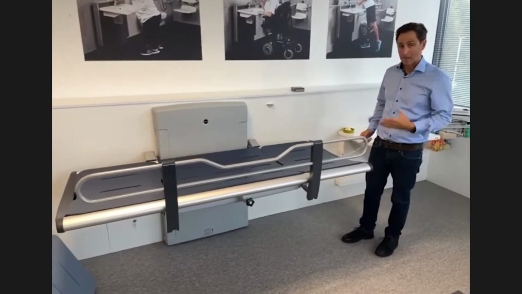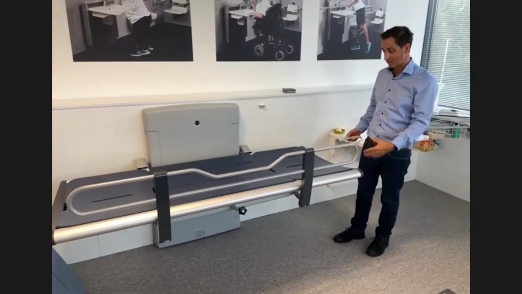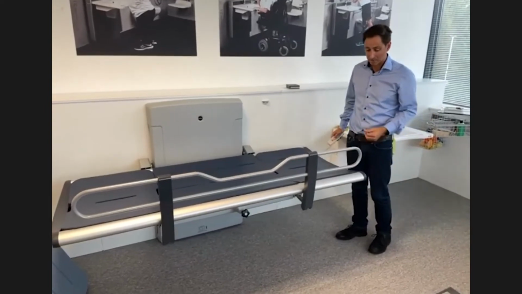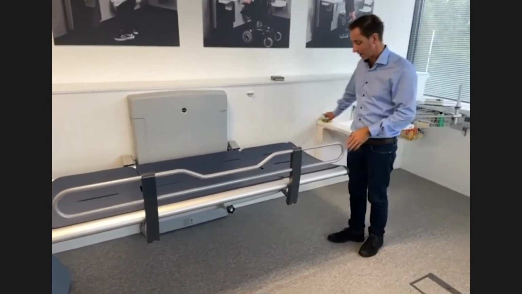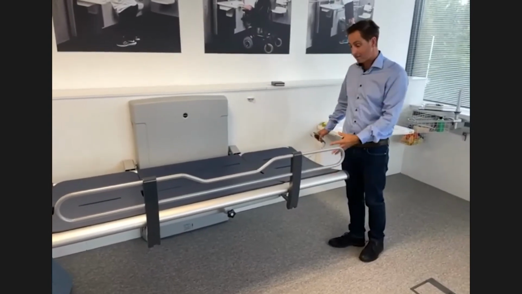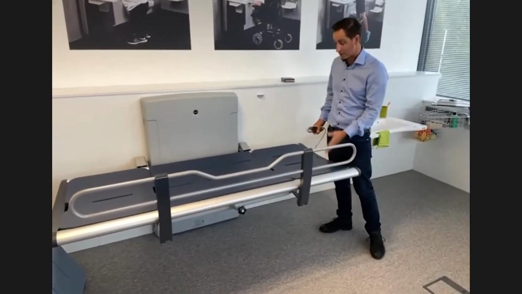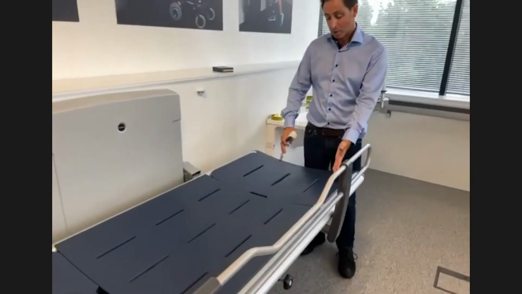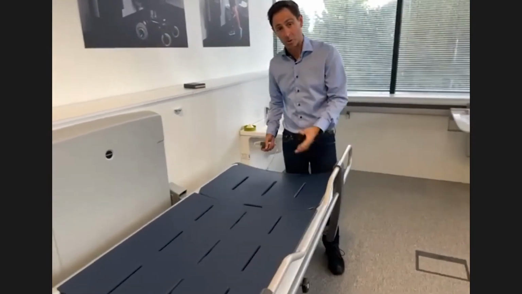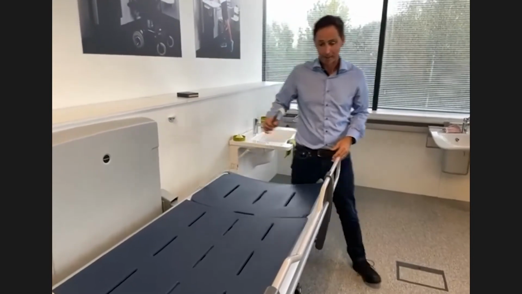So it starts quite high, so it works well with carers of different heights and different abilities. The table goes quite low as well. So it's quite a soft area here for the client to lay on. It is curved, so it helps keep them in the middle, keep them stable, but also can help when you're turning the user for washing and showering.